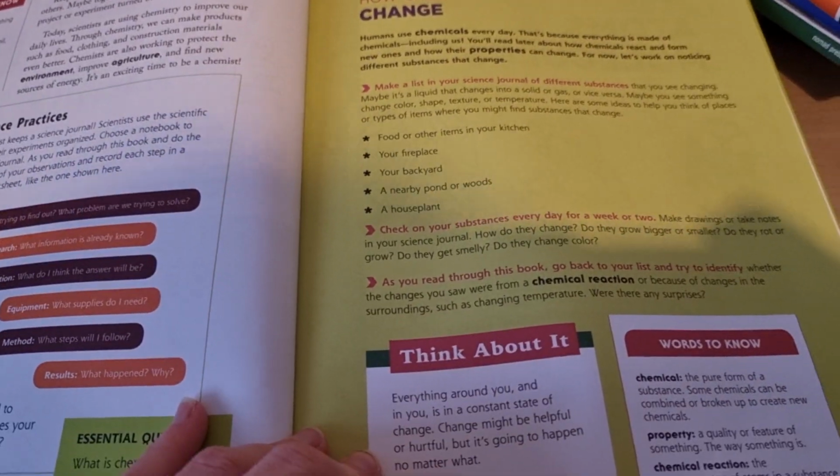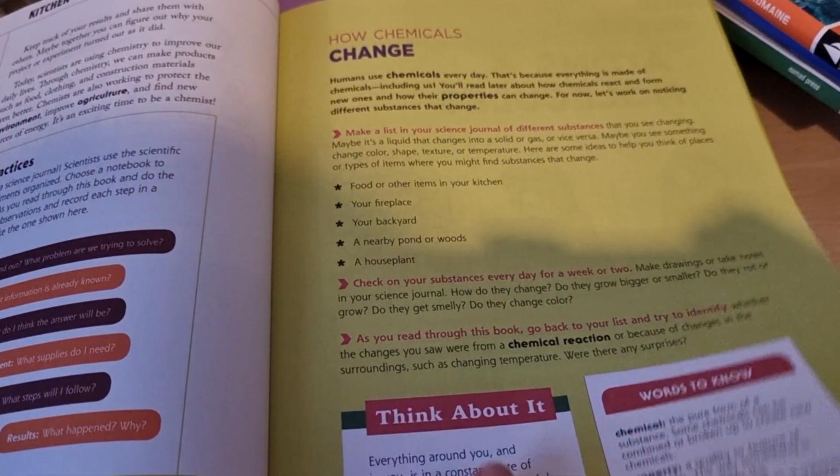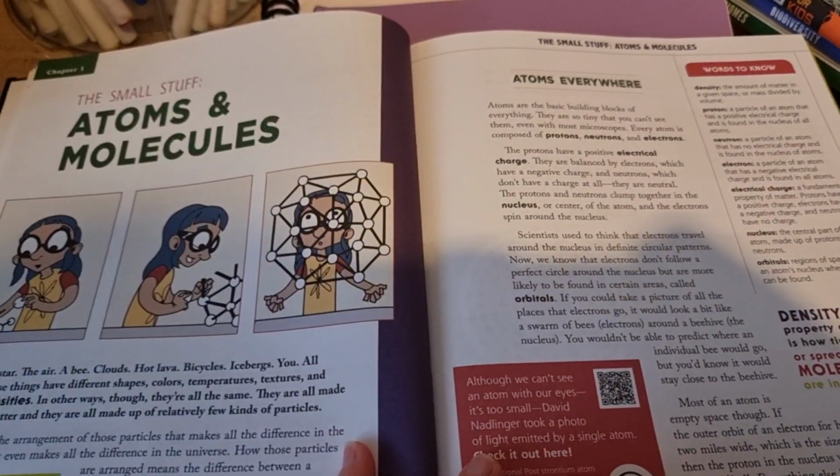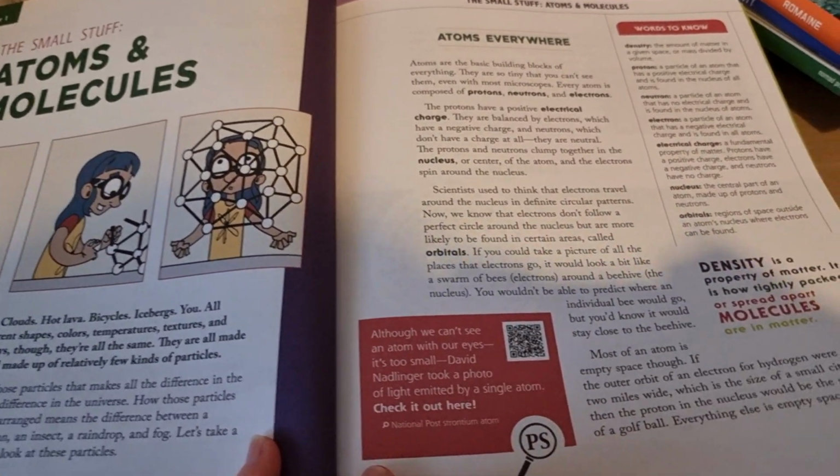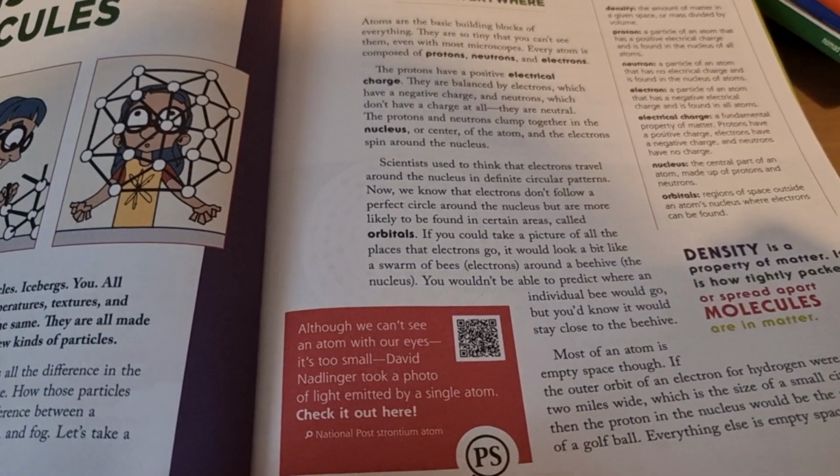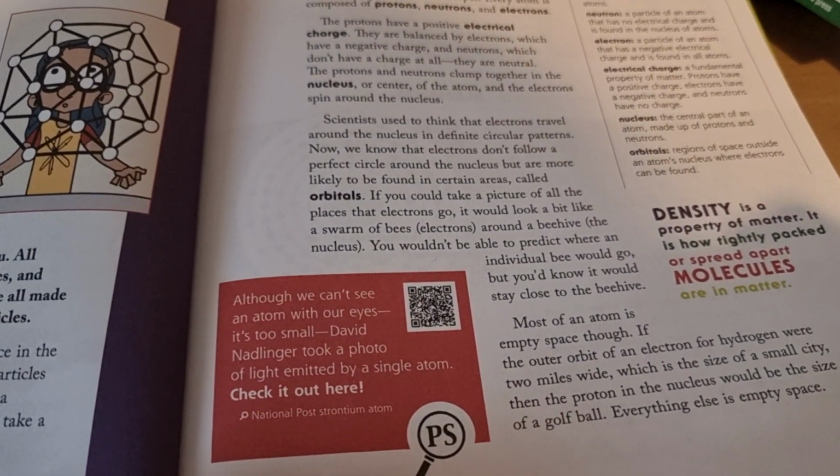Then as you get to the end of the chapter, there'll be several different activities that you can do. So this one is about how chemicals change, and it's something we can use a notebook for. Look at the chapter 1 because that was just the introductory chapter. So as you can see, there is a video to watch.